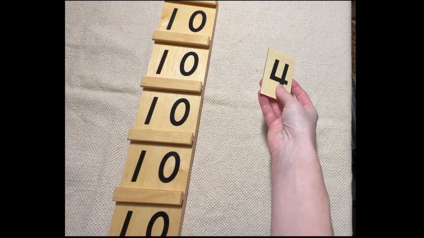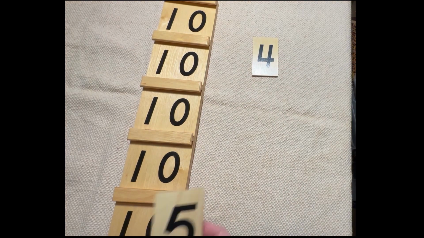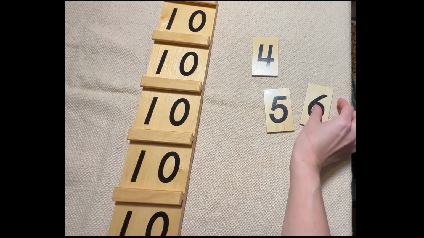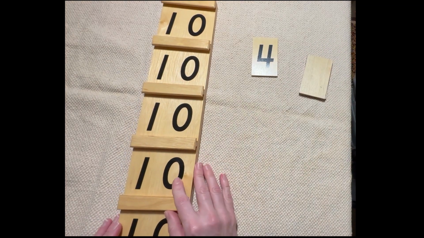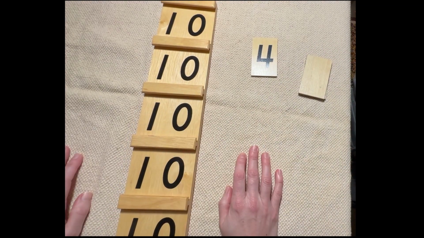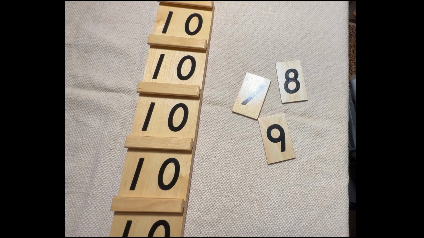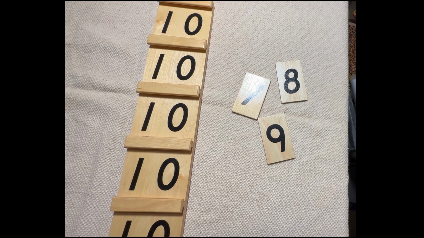So if that was easy for them, we can move on to 4, 5, and 6. Again, we're going to introduce this exactly the same way. We're still using just this board, and we're going to do the same thing we did before. And we're going to do it exactly the same way until all the numbers for the teens are introduced. And again, you want to emphasize the word teen.